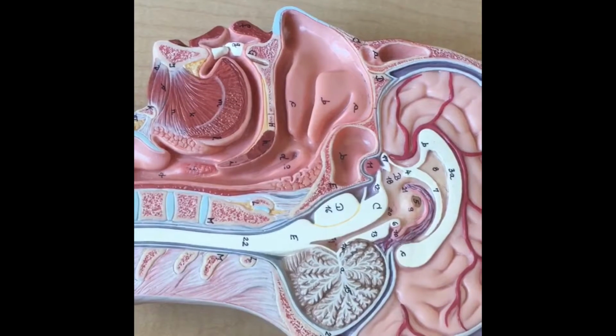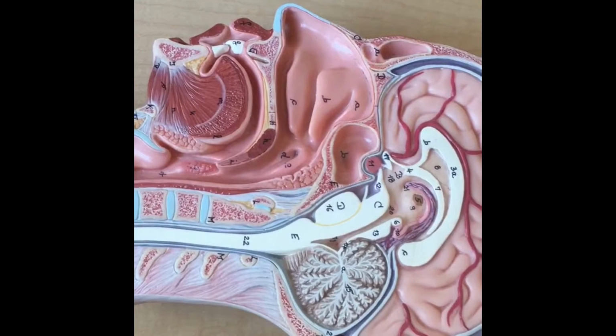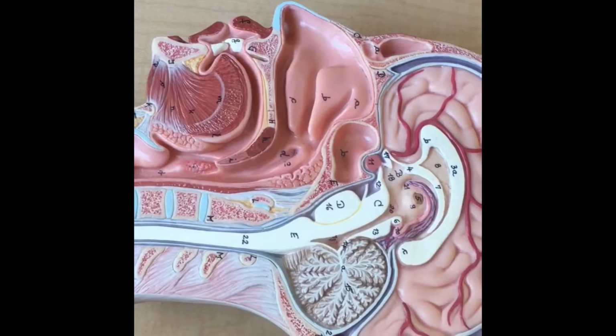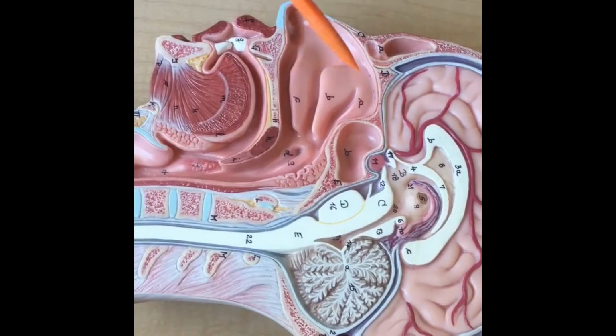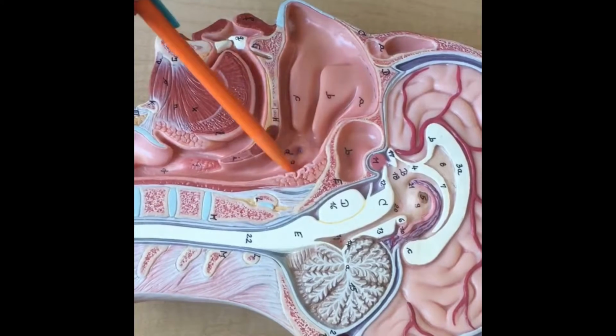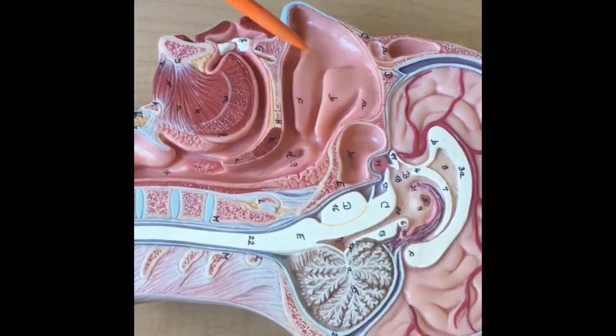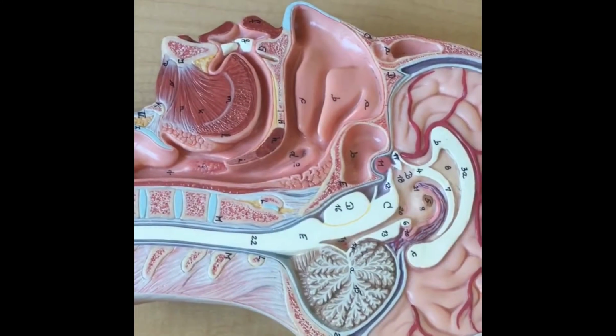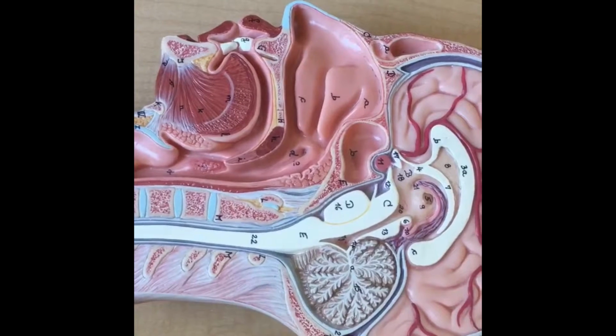In the nasal cavity, there are two types of mucosa. The first is olfactory mucosa, which contains smell receptors, and the second is respiratory mucosa, which lines the back of the cavity here. Respiratory mucosa is made of pseudostratified ciliated columnar epithelial tissue.